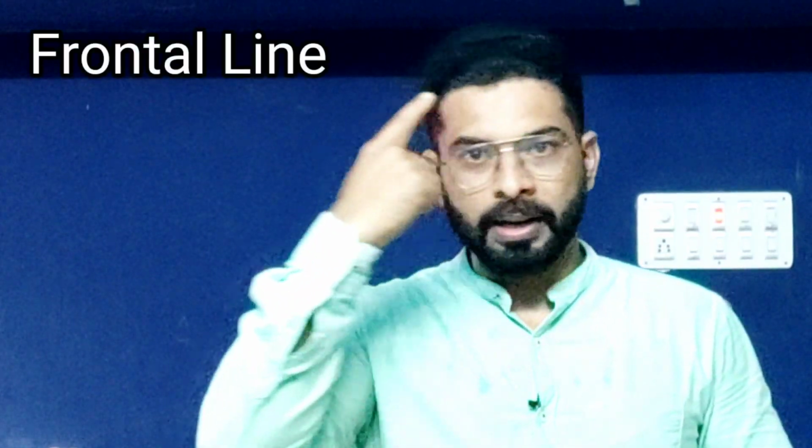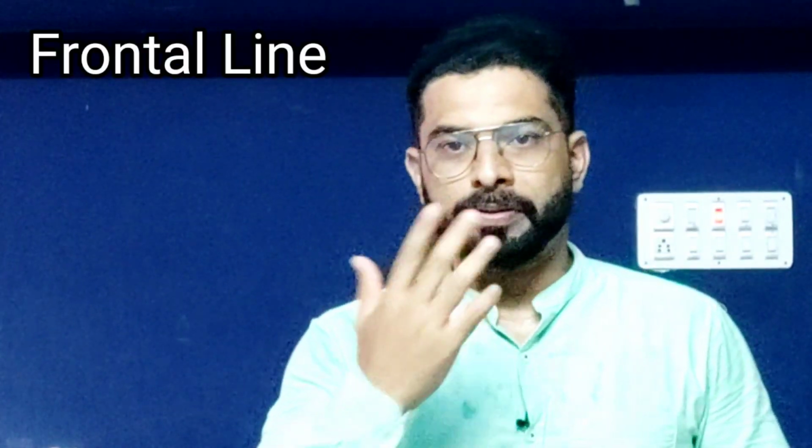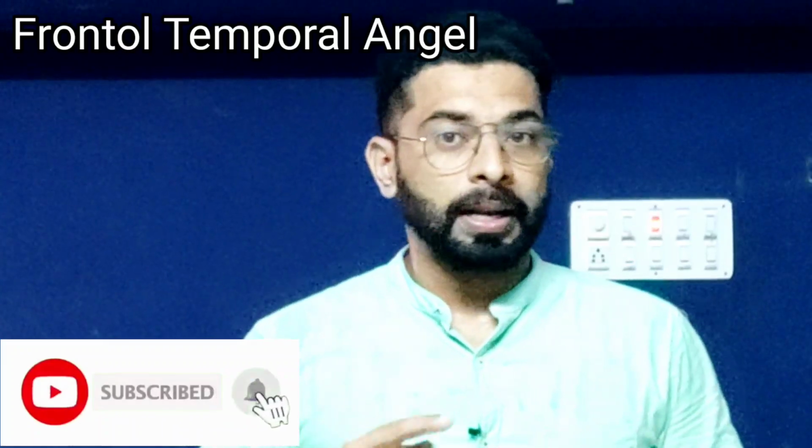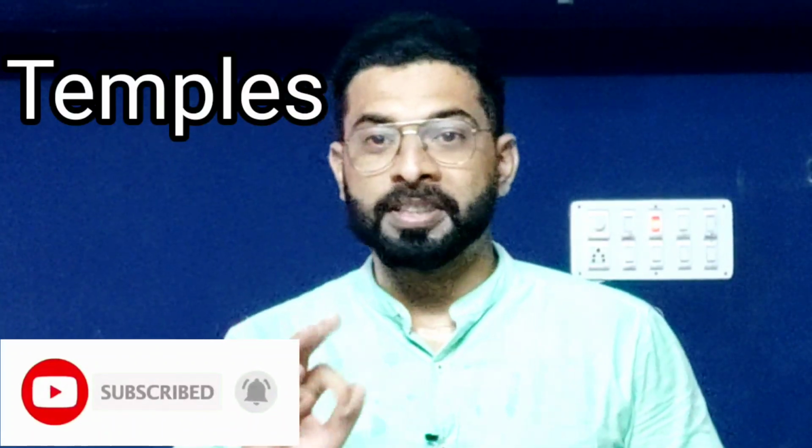One is the frontal line that you see at the front, then the frontal temporal angle that you see between the temples and the frontal line, and the last one is the temples, which is really crucial. I think mine has been made perfect. These are the fundamental terminologies with hair designing, or hairline designing to be precise.